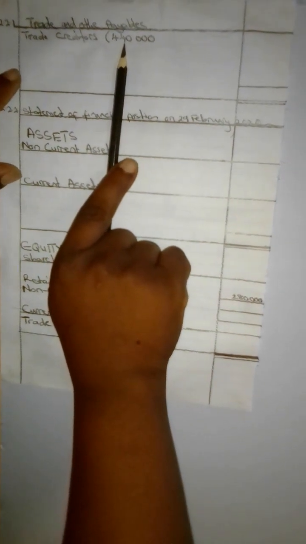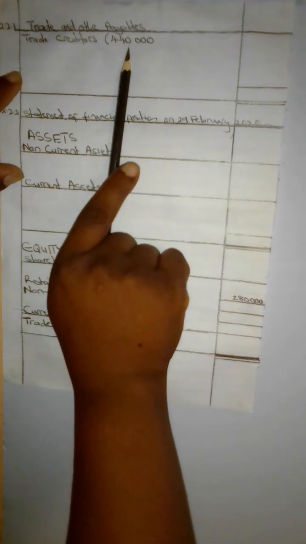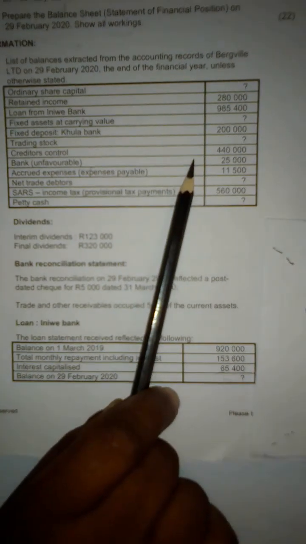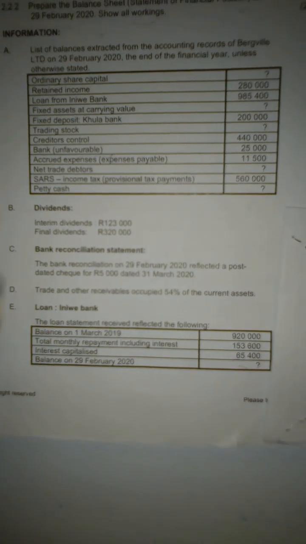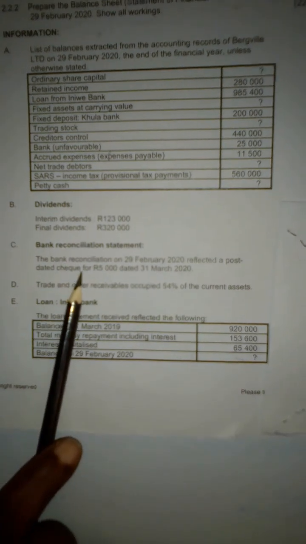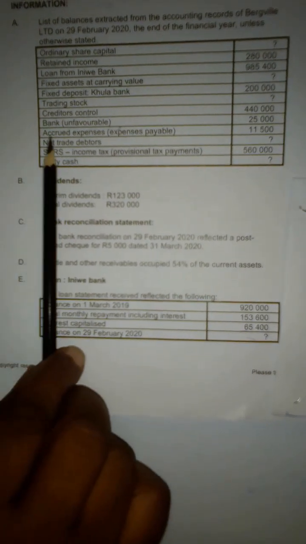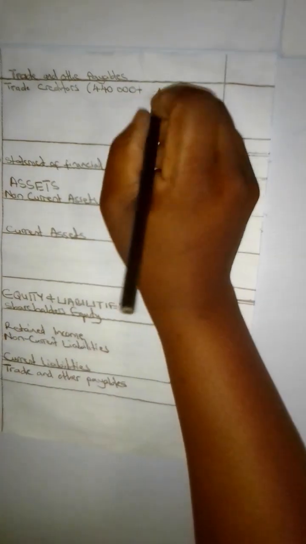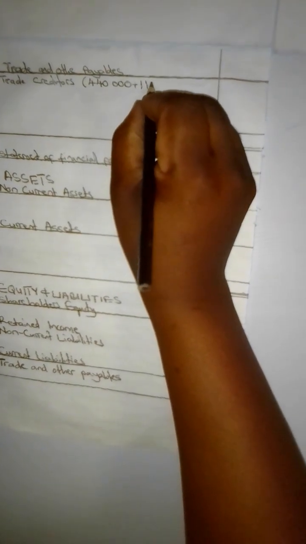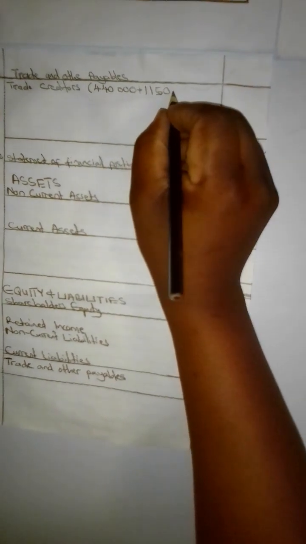Of course, the trade creditors are already given on the answer sheet, 440,000, which is the same amount that is given here as creditors control. Besides that, we have to also identify any accrued expenses, income received in advance that might be available there. Okay, so I can see that we have got accrued expenses, 11,500. They are also a part of the trade creditors. So we say plus 11,500. Okay, what else do we have?